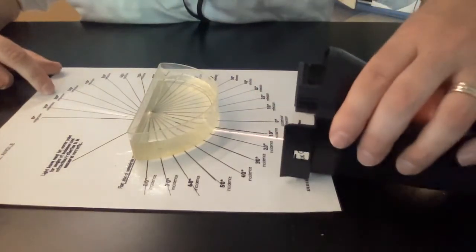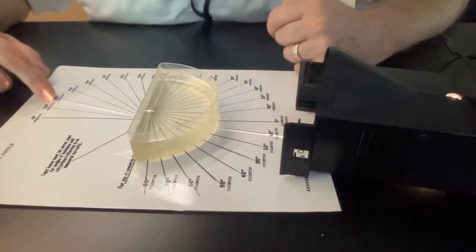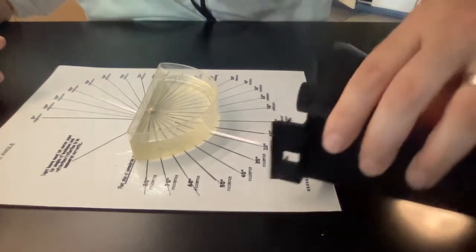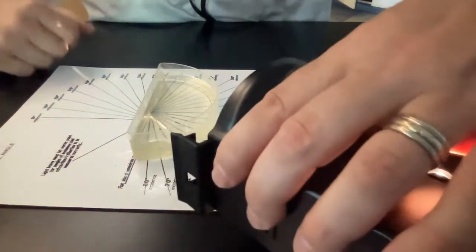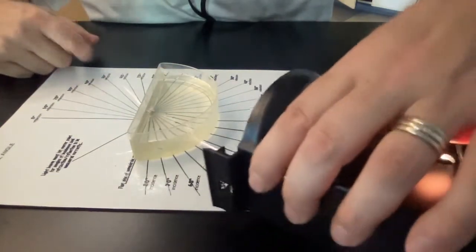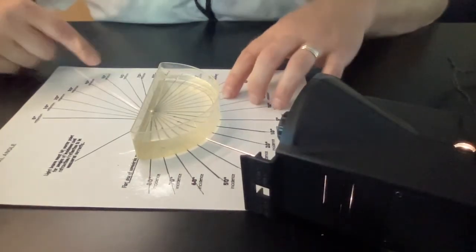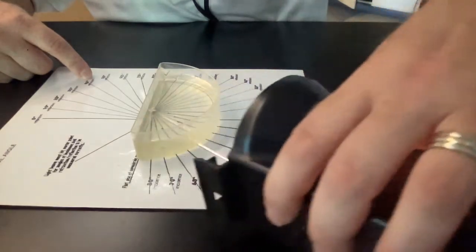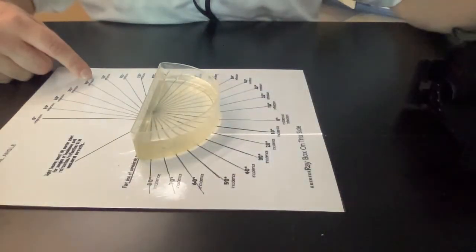Just to make sure you're doing it right, your angle in the air has to be bigger. Why? Because it's speeding up, up, and away. And then you're going to keep going. Actually, let me go to 30 degrees. Okay, and you can see over here. But eventually you're going to reach a point where the light reflects instead of refracts, and that's going to be your critical angle.